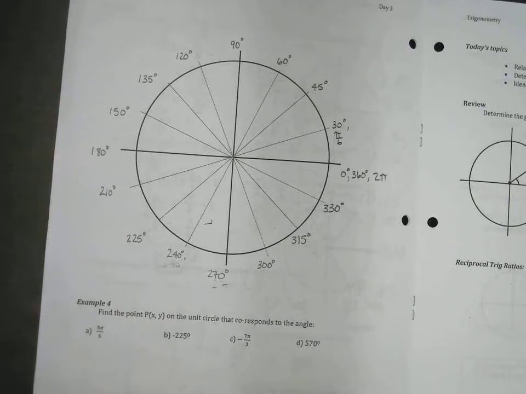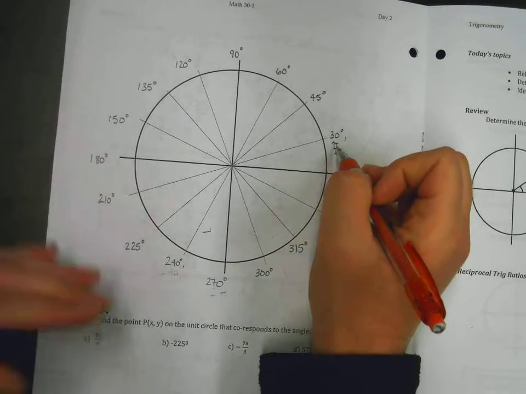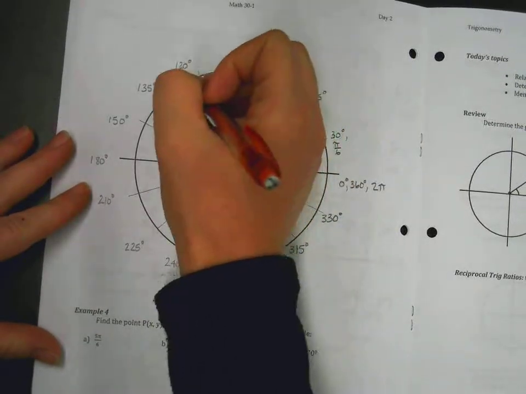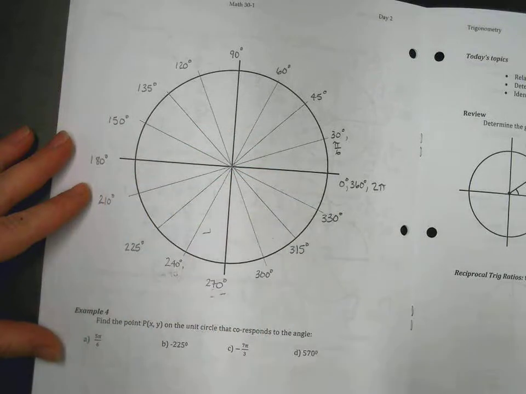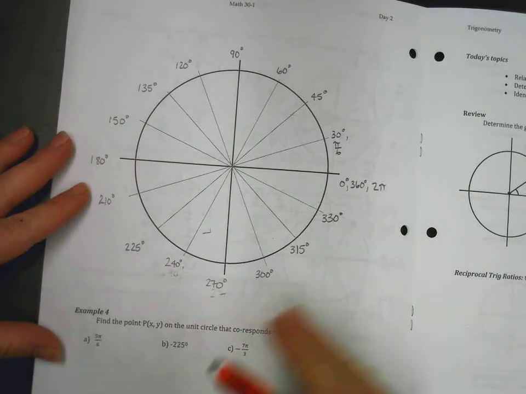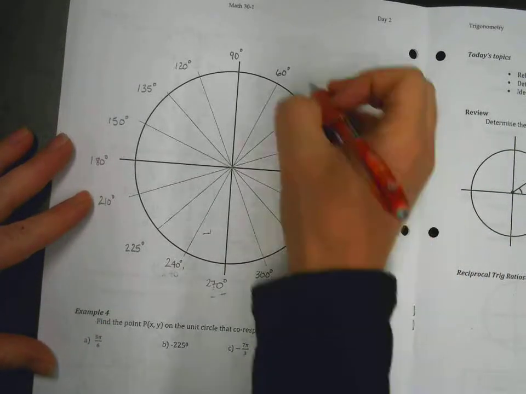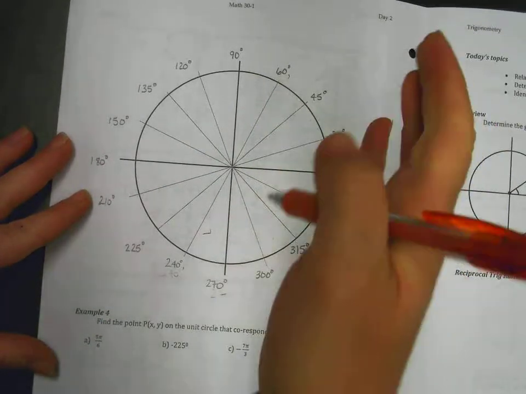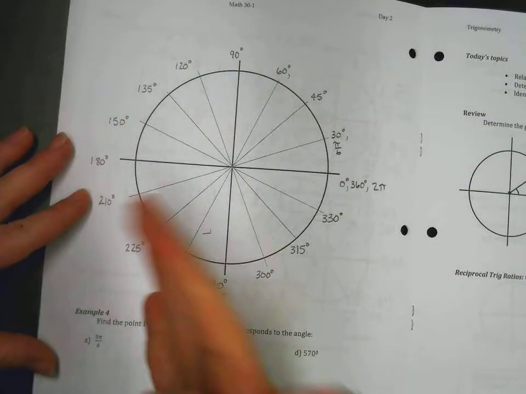Okay, now I'm going to show you just a trick on how to get all of your radian measures. If you know this first one, which is pi over 6, which you kind of have to know, I'm going to do all of my 30 degree angles, every 30 degree angle, which really includes my 60 degree angles, and then I'm going to do the same thing with my 45 degree angles. So this would be 1 pi over 6, and then you're literally going to add 1 pi over 6 each rotation.